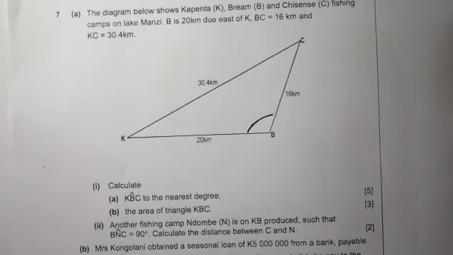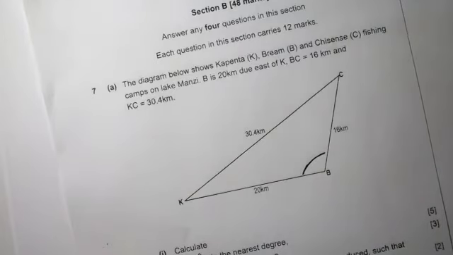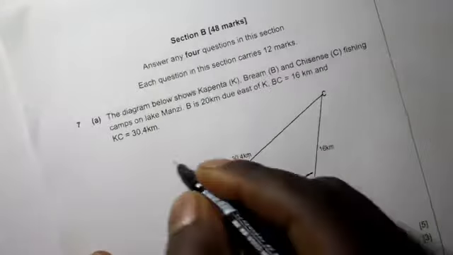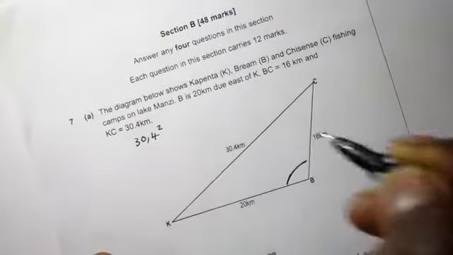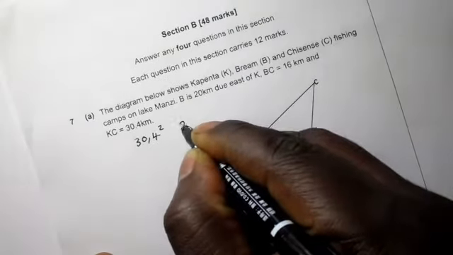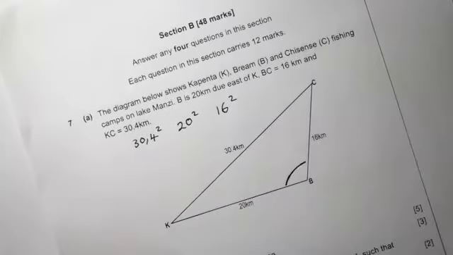Whenever you encounter a situation whereby you are given a triangle with all 3 sides given and known, you make use of the cosine rule. So what you need to do is each and every side is going to be raised by power 2. Like 30.4, 20 kilometers and 16 kilometers. This is the first thing to do. Raise each and every side by power 2.